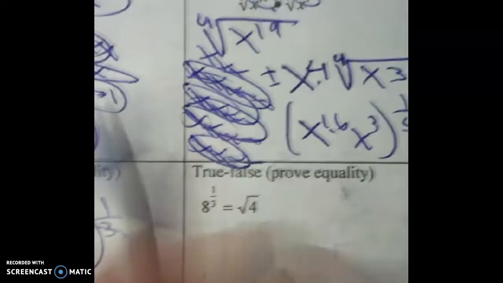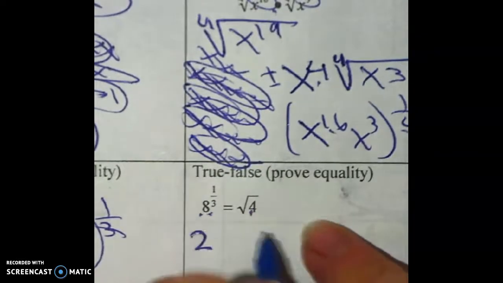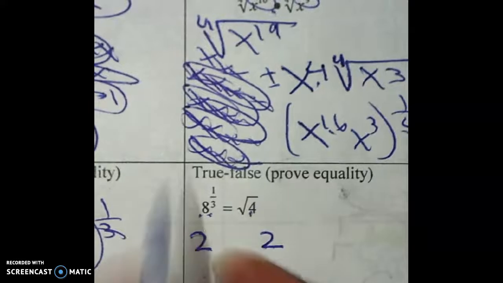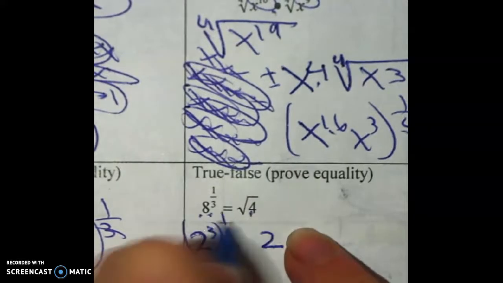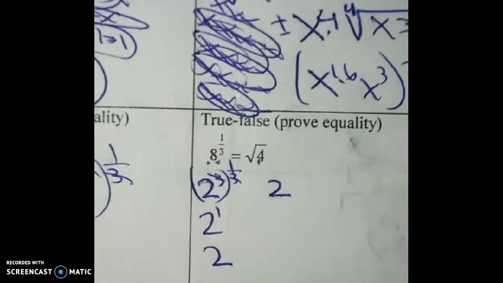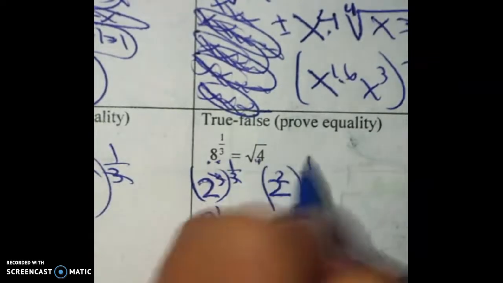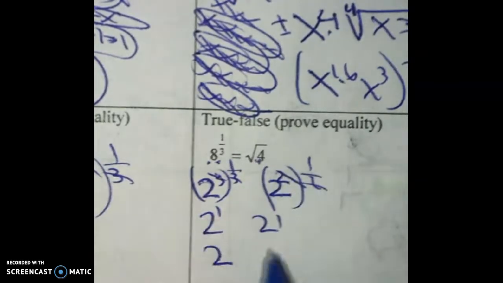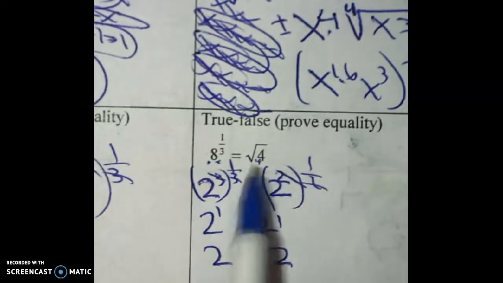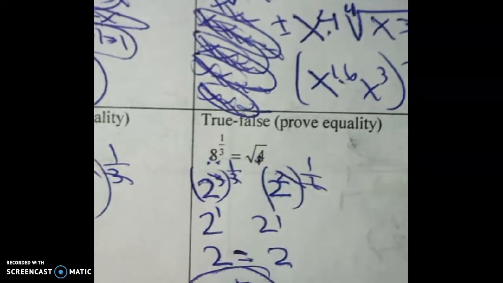All right. I see an 8 and a 4. I can't turn a 4 into an 8, and I can't turn an 8 to a 4. But if I give them both base 2, then I could. 8 is 2 cubed to the 1/3, which is 2 to the 1st, which is 2. Okay. And this is 2 squared to the 1/2, which is 2 to the 1st, which is 2. Technically, this is plus or minus, and this isn't. But they're equal, so I'll say it's true. Okay?